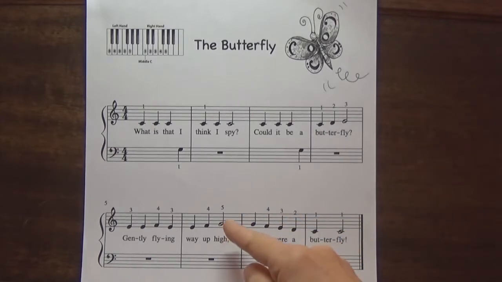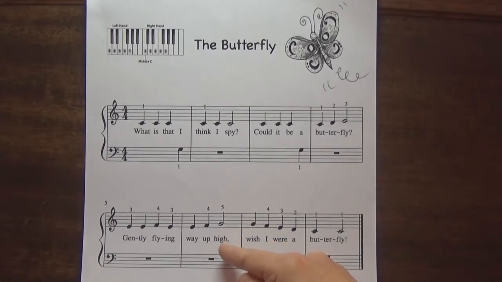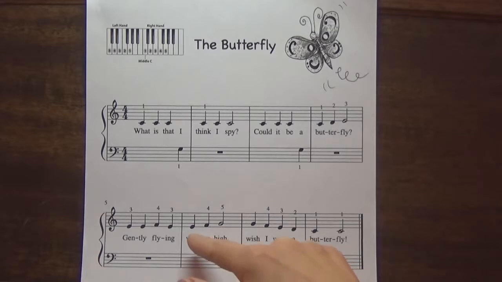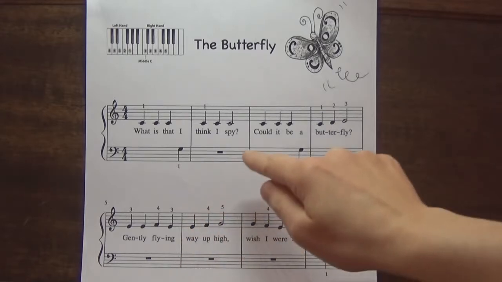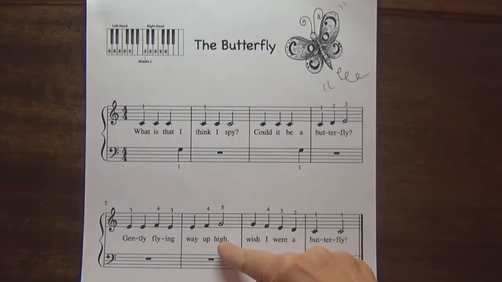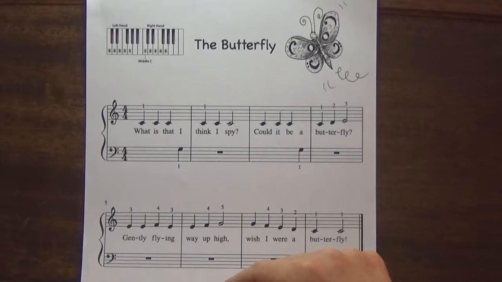Now I wanted to point out the highest note because it actually has to do with the words of the song. When it says gently flying way up high, because it's a song about a butterfly, when it says way up high, the notes are climbing higher and higher. And on the word high, that's when we hit the highest note of the piece. So it's kind of cool when you can see where the words match what's happening with the music.